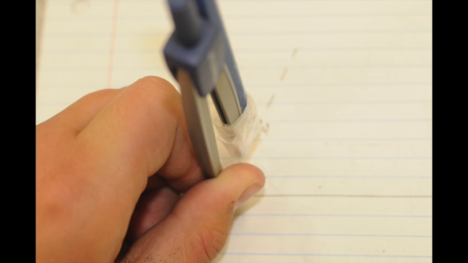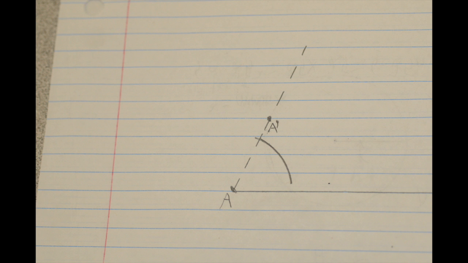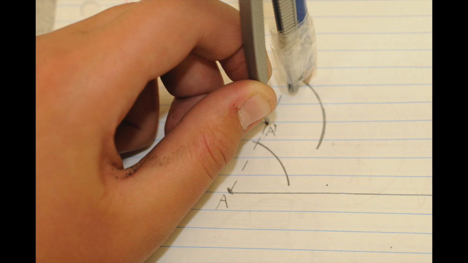Now we begin to make the lines. So take your compass and find about where the halfway point is and put it on A. Then make an arc as you can see. Next step, you take that same distance of the arc you just made and put it on A. Then you make another arc.